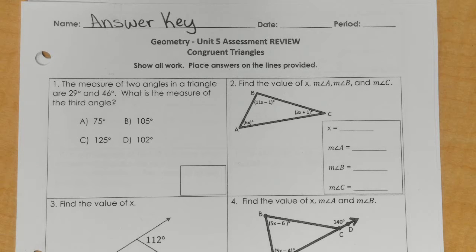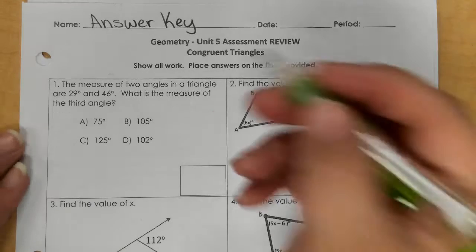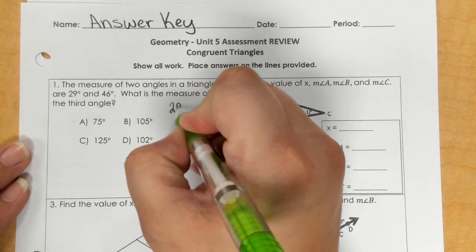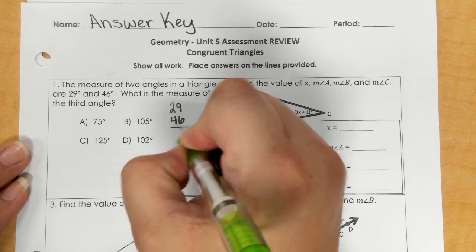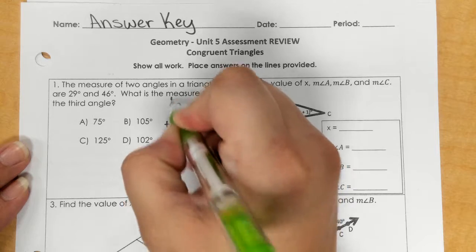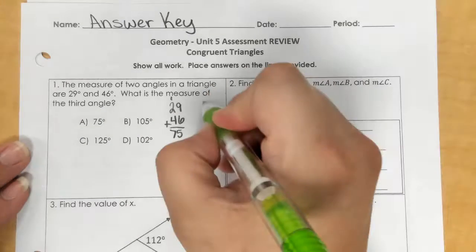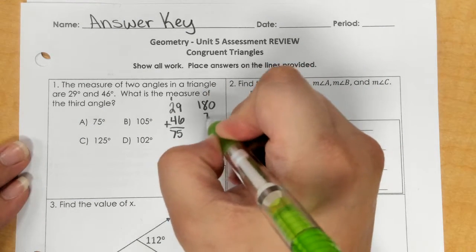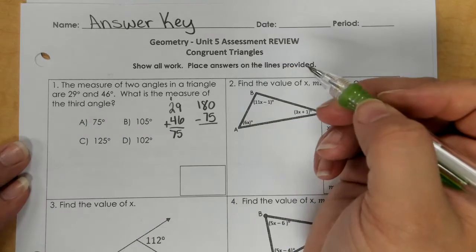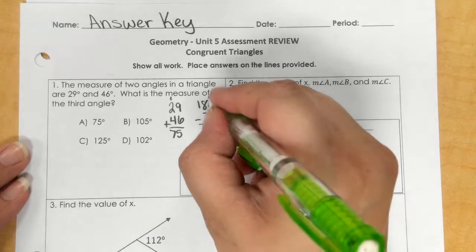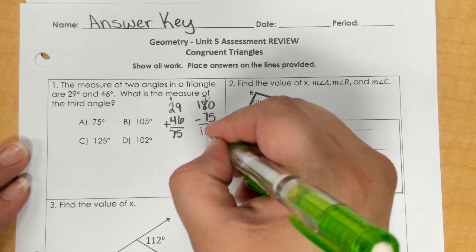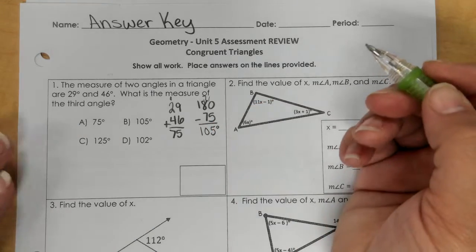For the Unit 5 review, number 1 says the measure of two angles in a triangle are 29 degrees and 46 degrees. What is the measure of the third angle? So I would add the two angles that I was given, and that's 75. And then I would subtract 75 from 180 degrees. And this would give me 105 degrees, which is letter B.